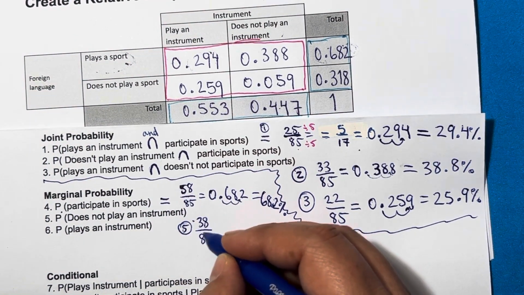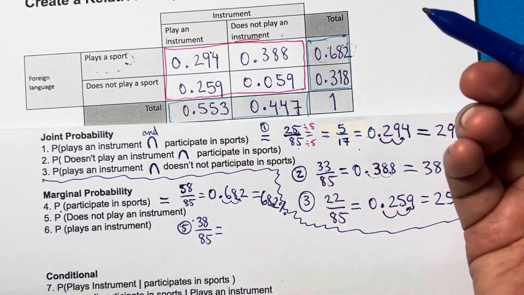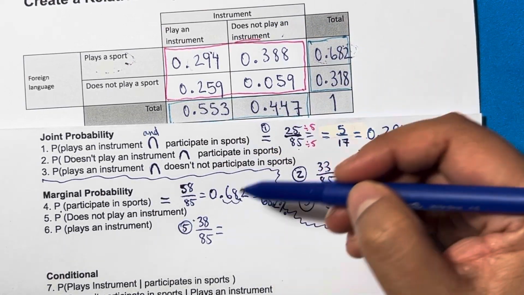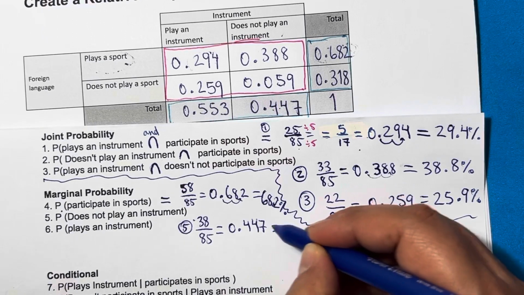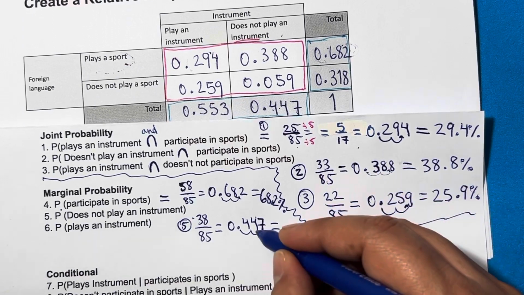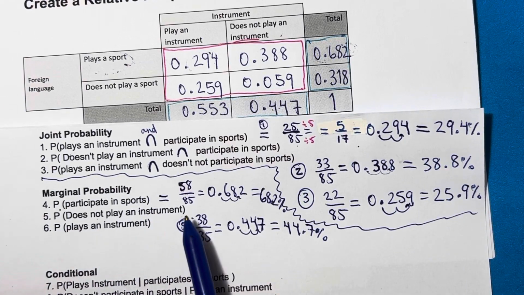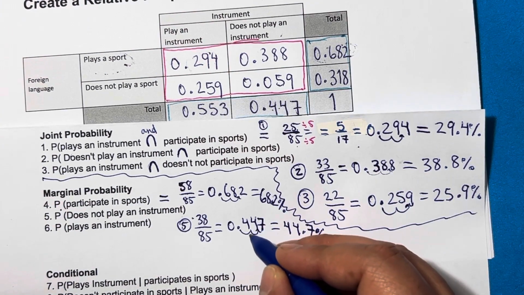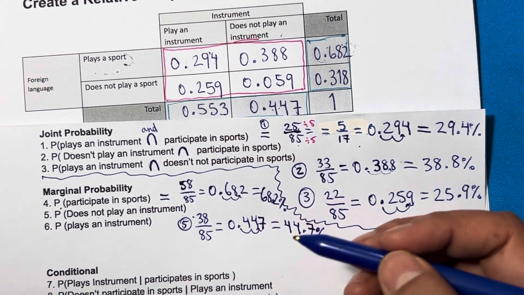And again, you can check if 38 is divisible by either 5 or 17. It's not, so we're just going to put the answer. Or you can divide again, 38 divided by 85, and you will get that number. 0.447, but why not use the relative frequency table since we already have it? Move it 2 spaces to the right, and it's 44.7%. So the probability that a person does not play an instrument is 44.7%, the same as 0.447 or 38 over 85.